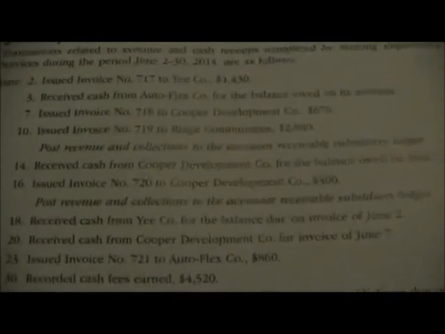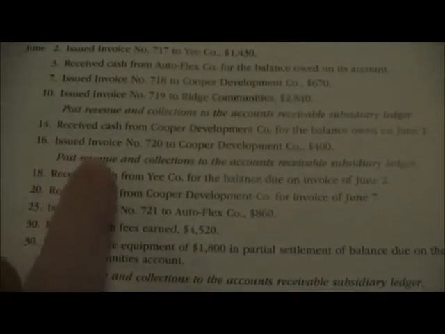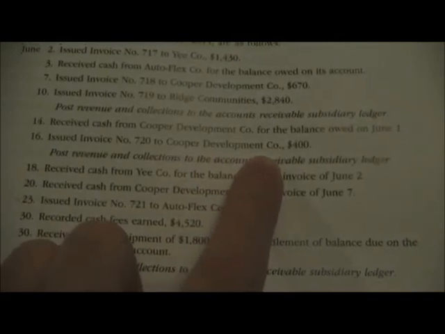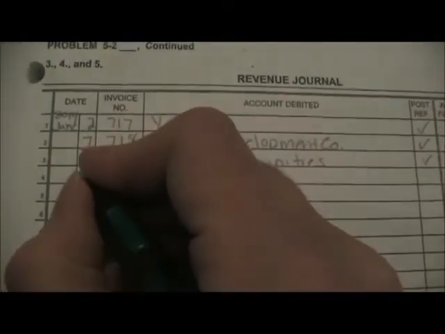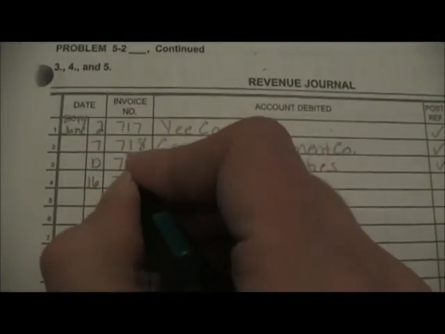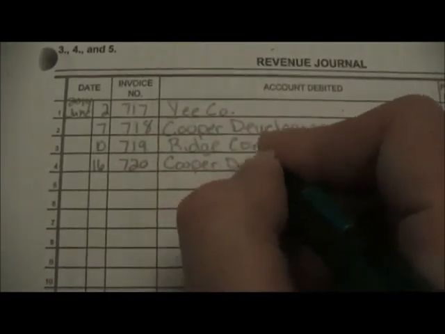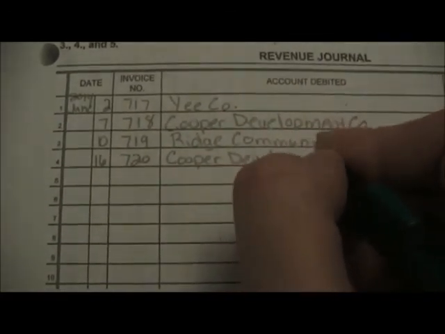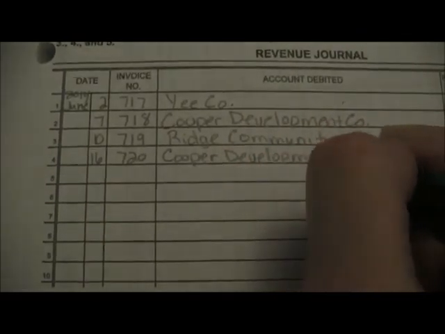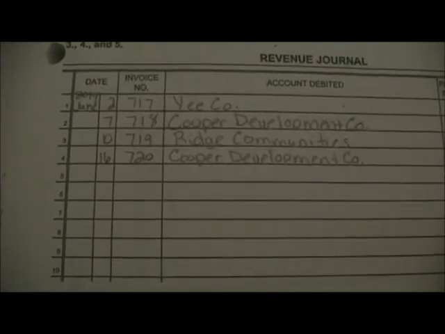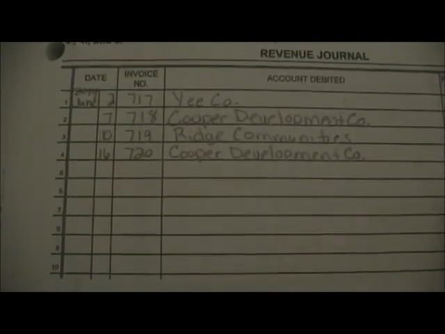In your textbook, number 16, on the 16th, we issued an invoice number 720 to Cooper Development Company. So up at the top in our revenue journal, it is the 16th, 720, Cooper Development Company. And it was for $400.